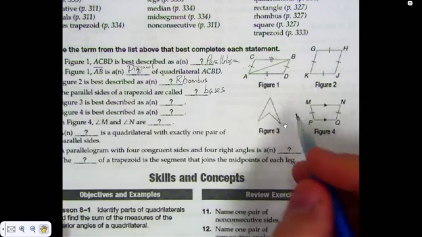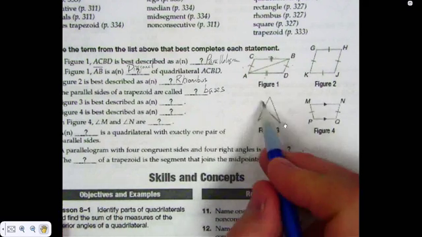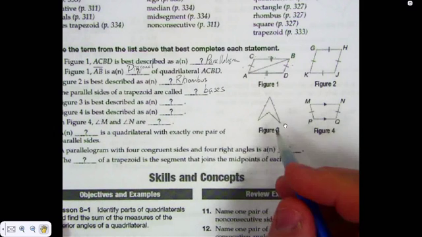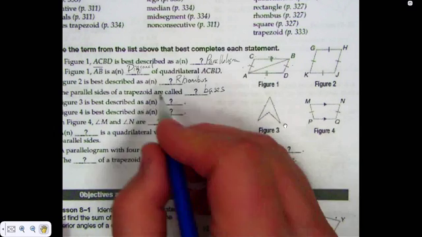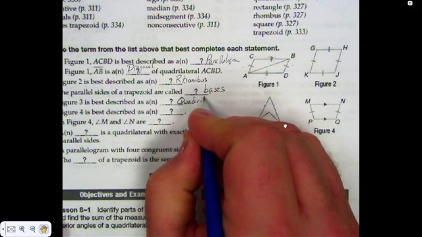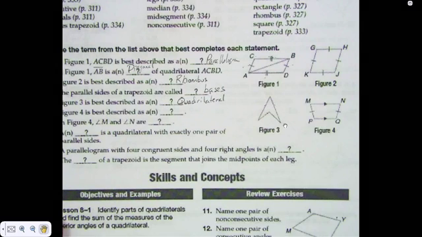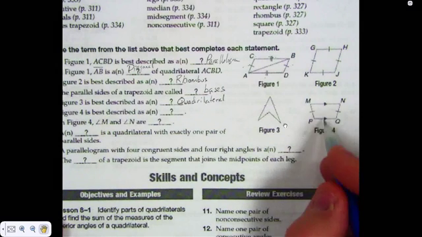Figure 3 is best described as a 2, 3, 4. There's nothing special about it except it has how many sides? Figure 4 is best described as a what?